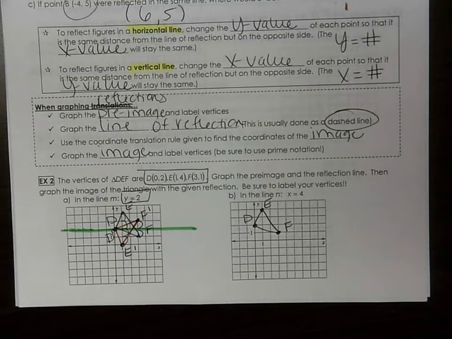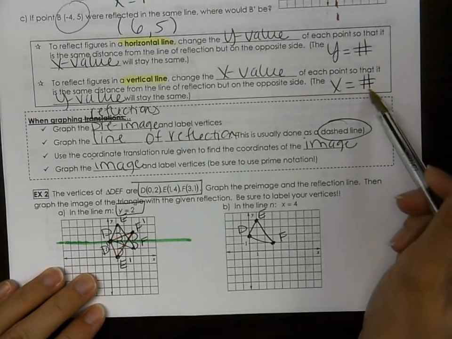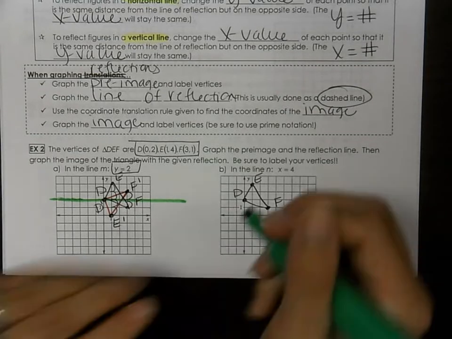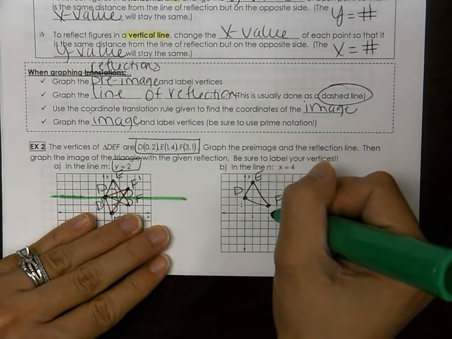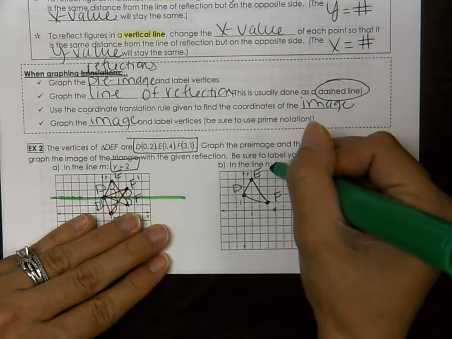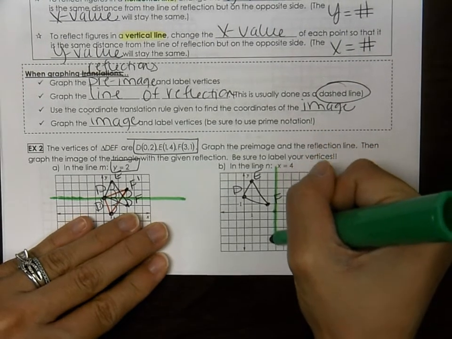Shape looks a little weird, sorry. And then I'm going to go ahead and draw my line of x equals 4. So again, this is a vertical line. Okay, x equals a number is vertical. So I'm going to go to my x-axis. I'm going to look for 4. 2, 3, 4. You can always make a dot there if you want to, okay? And then it should be a line going through that point that is vertical.